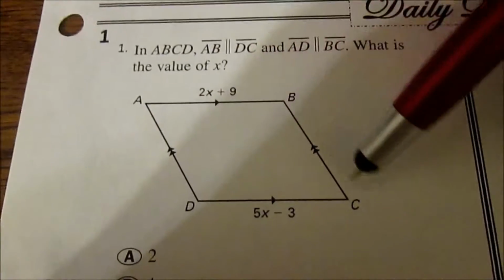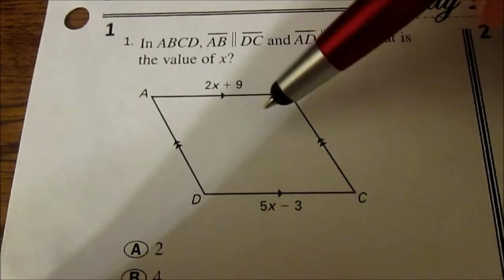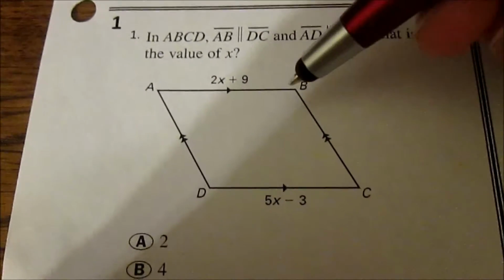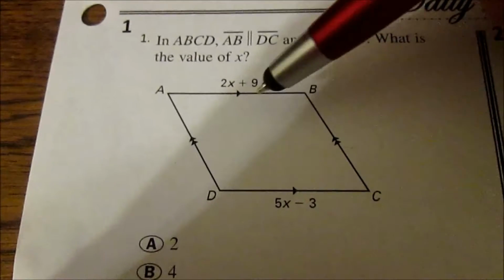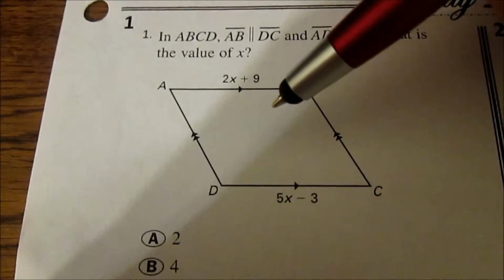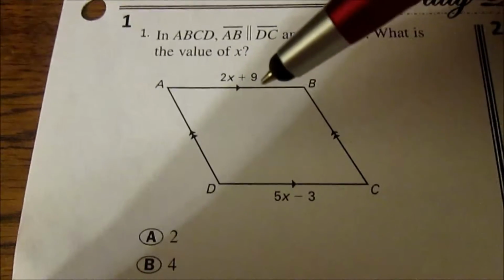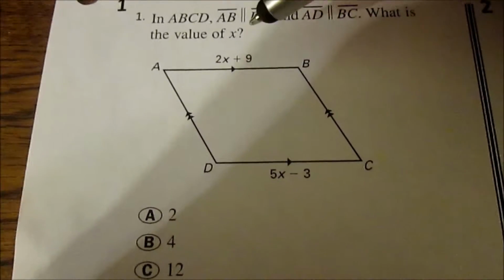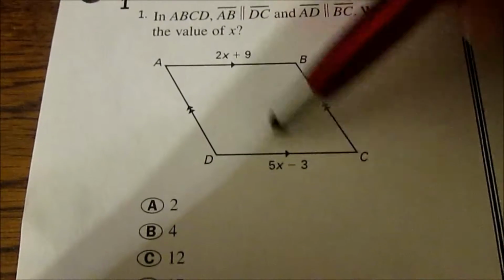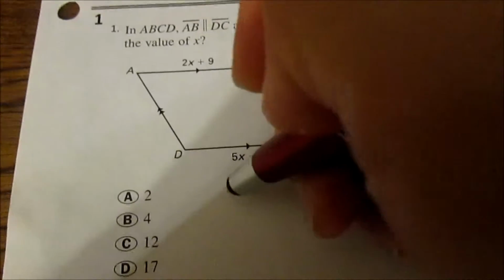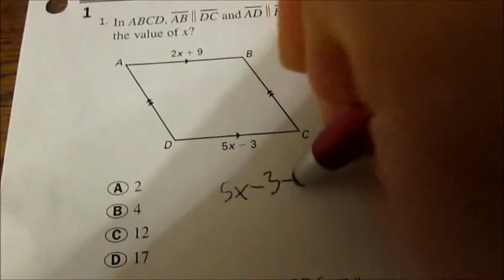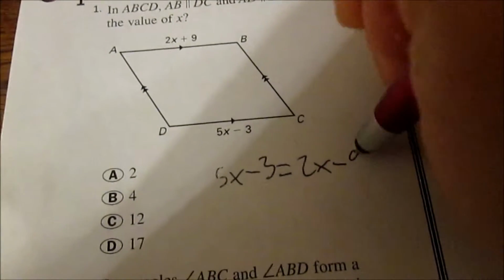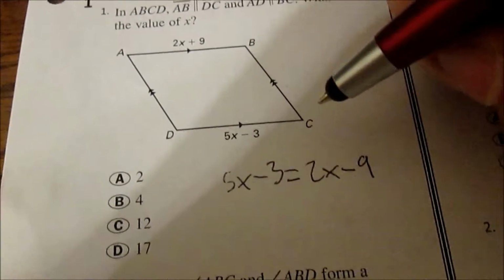So you have two parallel lines that create a quadrilateral, so it's a good assumption to go with this being a parallelogram. And if I remember my geometry correctly, opposite sides in a parallelogram are congruent, so these two measures will be equal. So I'm going to set them equal to each other. I'm going to start with 5x minus 3 equals 2x minus 9. Now I just solve for x.